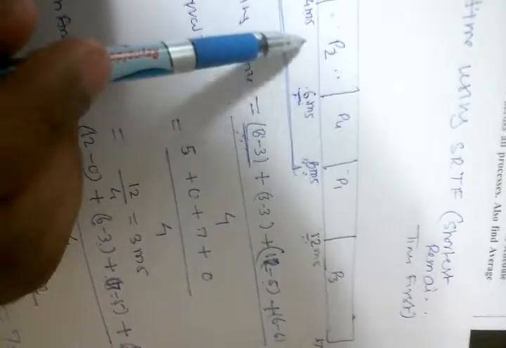The next is P2. It comes at 3 milliseconds and has nothing to wait for, since it runs completely when it comes, so the waiting time is 3 minus 3, where 3 is also the arrival time.